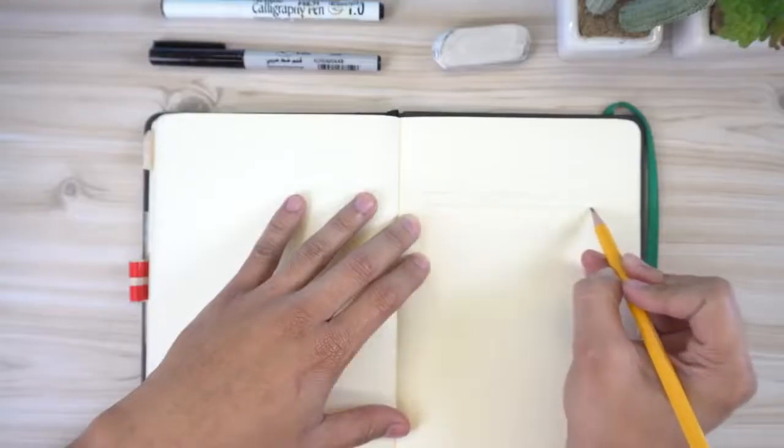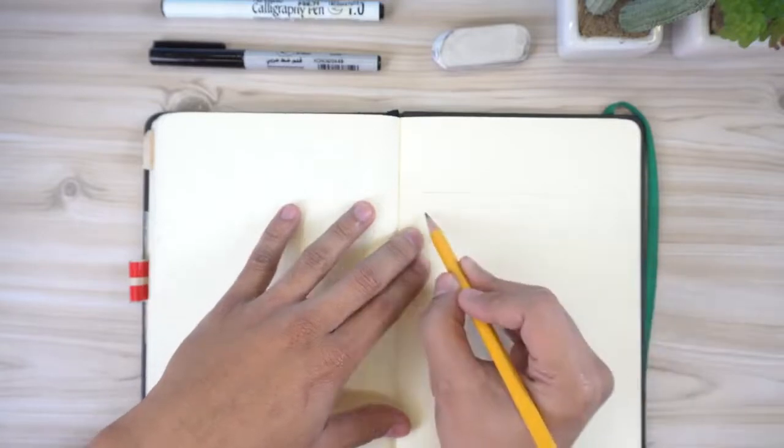So today I'm going to show you guys some various architectural lettering techniques. So the first lettering technique we are going to do is the simplest. This is the freehand writing technique. So first thing we are going to do is make some guidelines. For the guidelines, I like doing it freehand since it looks more natural.